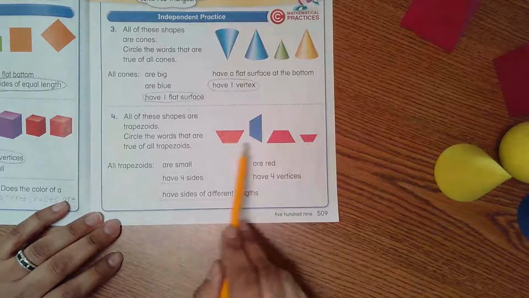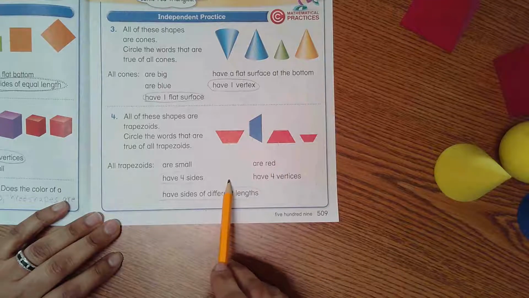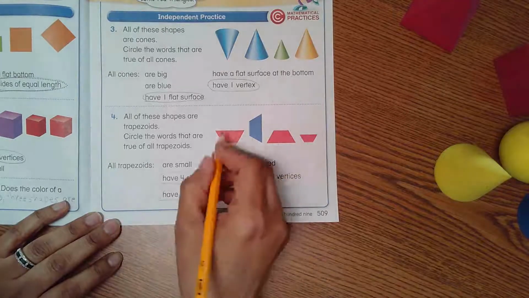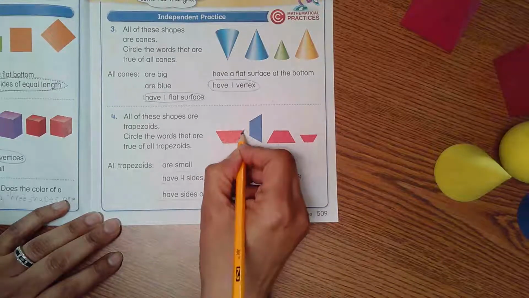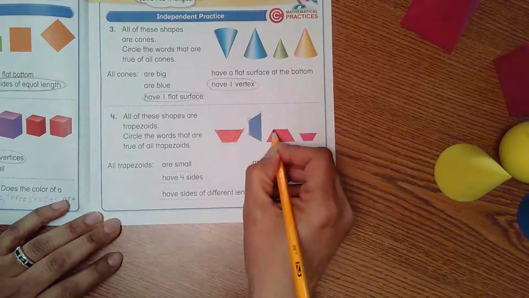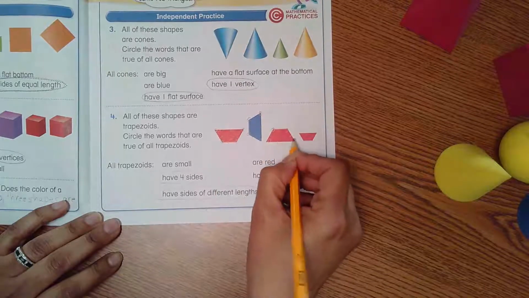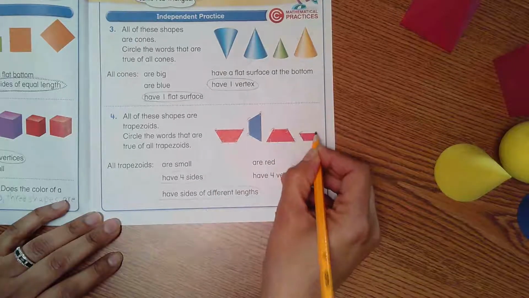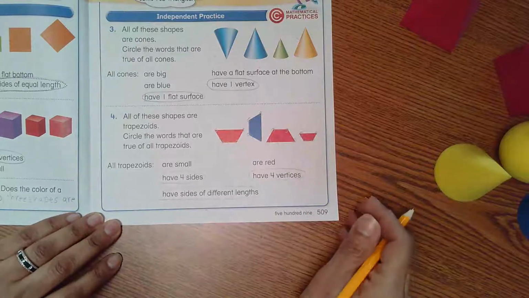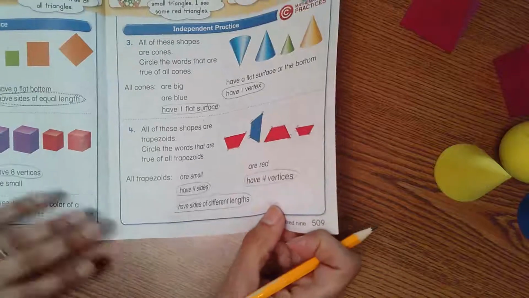All the trapezoids are red. No. All trapezoids have 4 vertices. 4 corners. 1, 2, 3, 4. Yes, all the trapezoids got 4 vertices. All right, let's turn the page and see what we have here.